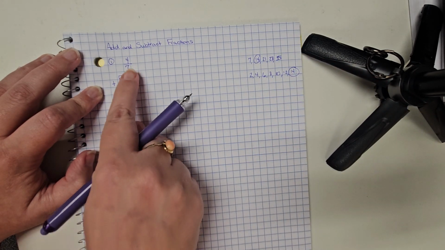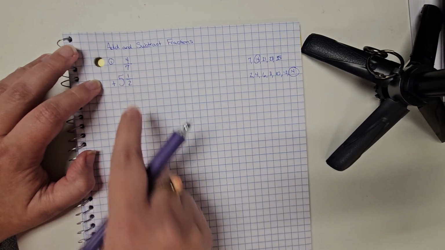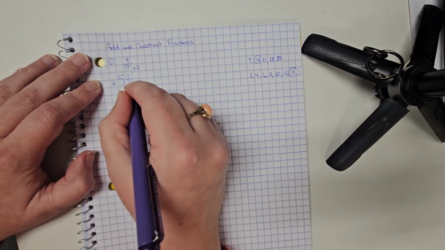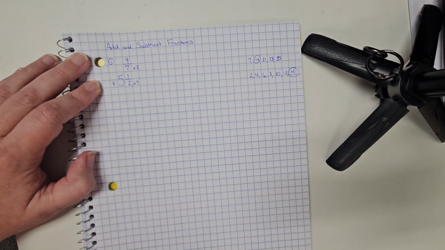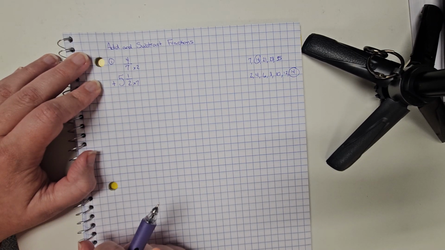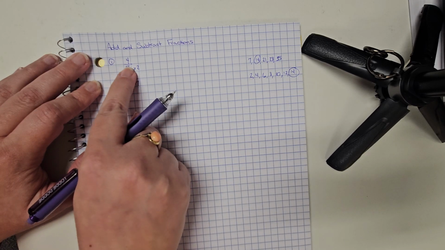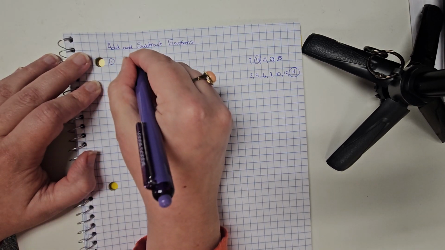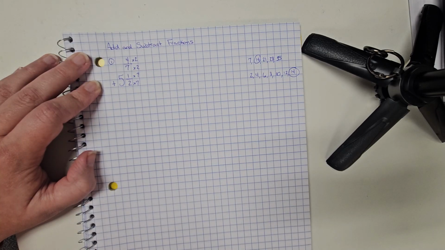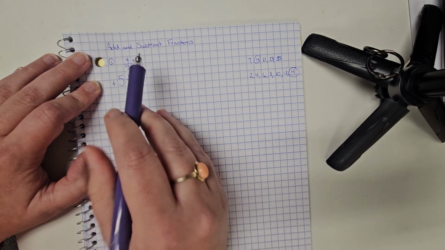I need to turn a 7 into 14 and a 2 into 14. So that's 7 times 2, and that's 2 times 7. When I change my denominators, I have to change my numerator by the same factor. So this 4 is also going to get multiplied by 2, and this 1 is also going to get multiplied by 7. At this point, I've got a mess, so I need to rewrite this.